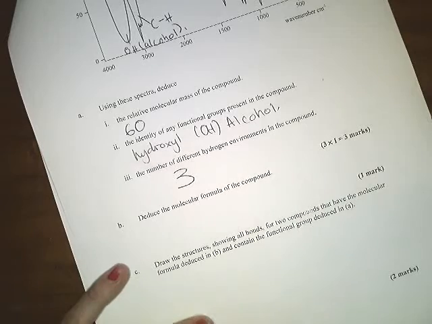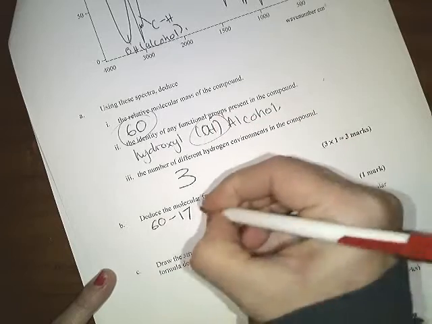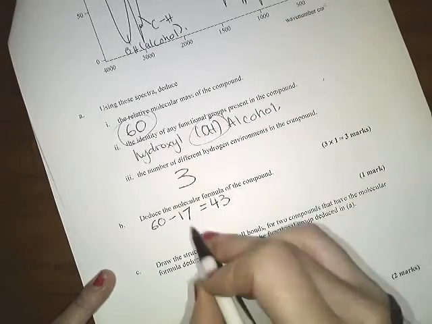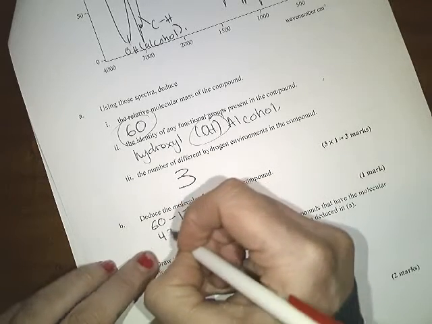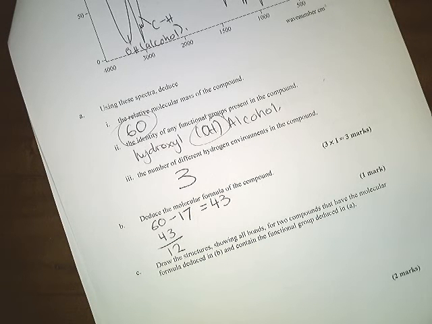Deduce the molecular formula. Well, there's an easy way to do this. You know that it has to have an O, so we could do 60 minus, well, you know it has an OH, so you do 60 minus 17, 16 and 1, and then you get 43. Okay, then you go, okay, I know it's going to have carbons, but we're going to work out how many. So I usually just do 43 divided by 12.